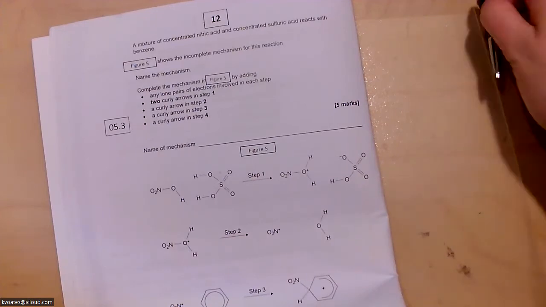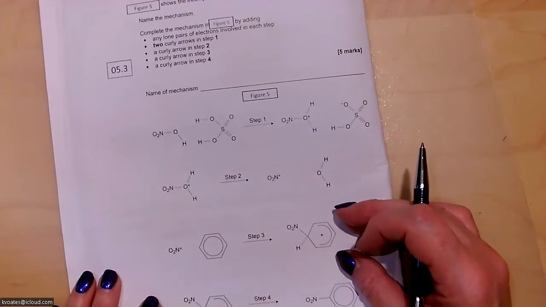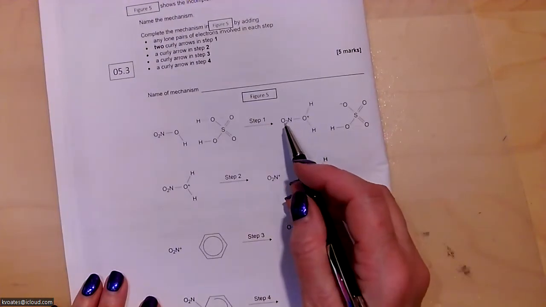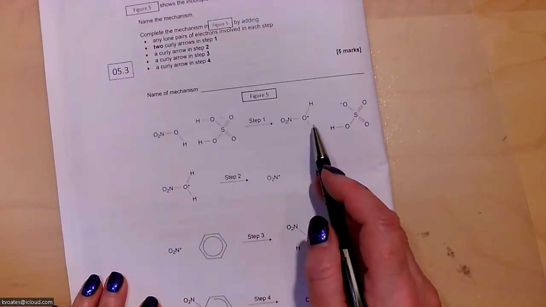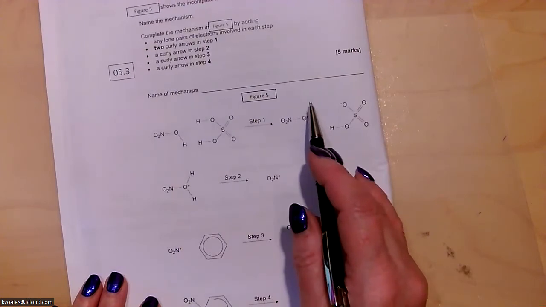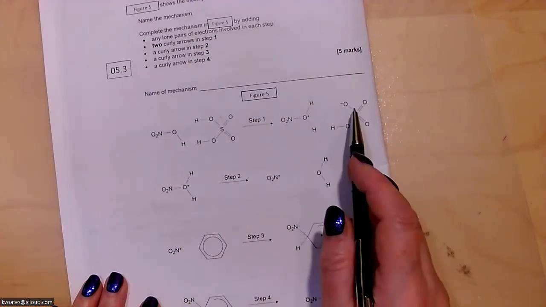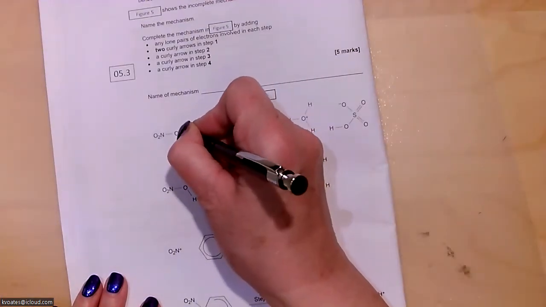Okay, so lone pairs, let's put some lone pairs in. What's happening at this point? So this is what we start with, this is what we get. I can see that the NO, this has gained a hydrogen off here. So let's put the lone pair on there.